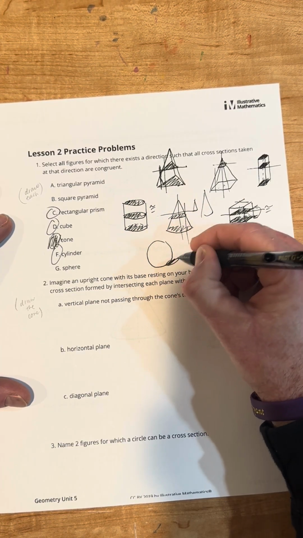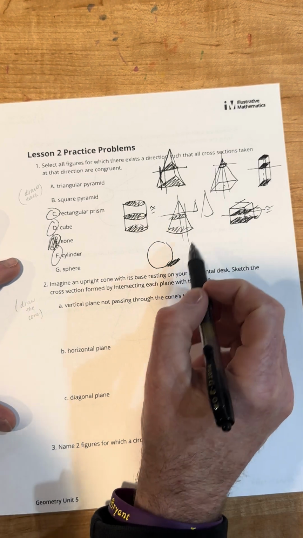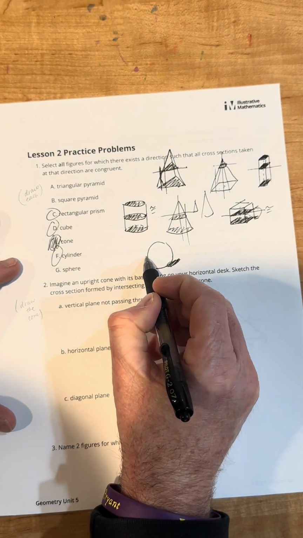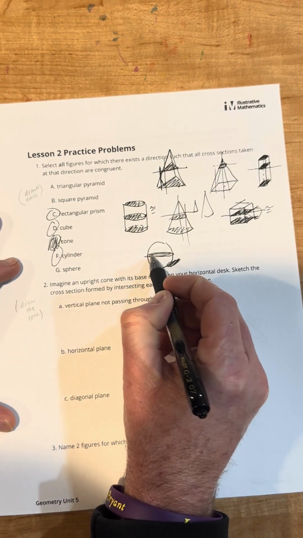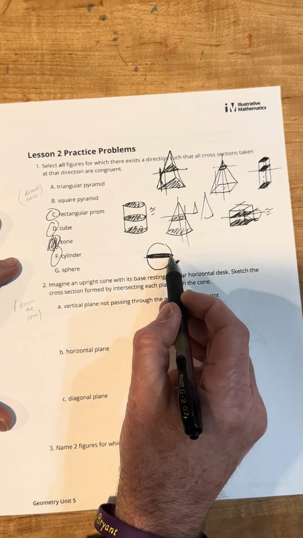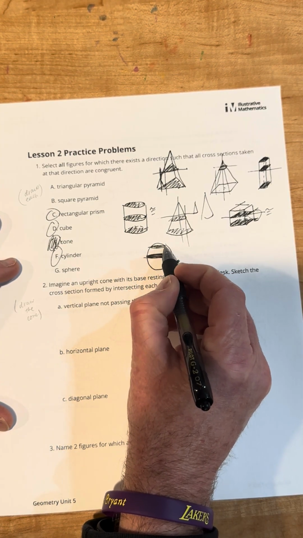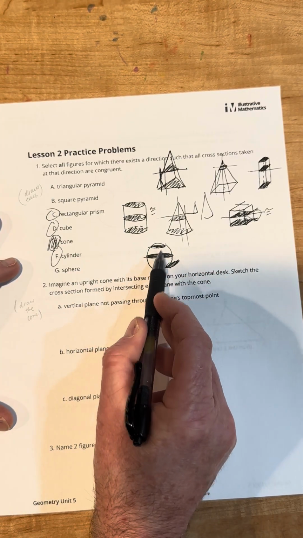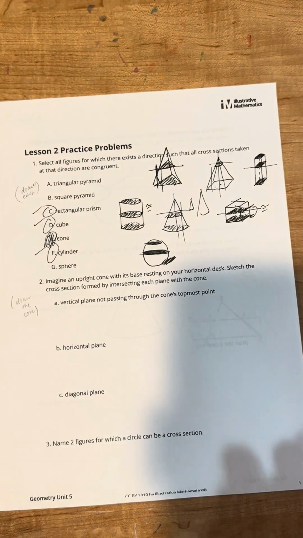And then sphere. Sphere is tricky. Let's see. All cross sections at that direction are congruent. Well, let's look at halfway up. Say we chop this sphere in half, right in the middle. Is that circle congruent to this? No, this one's bigger than that. So I'm going to say C, D, and F. And then I'm going to move on because that's the best I could do.